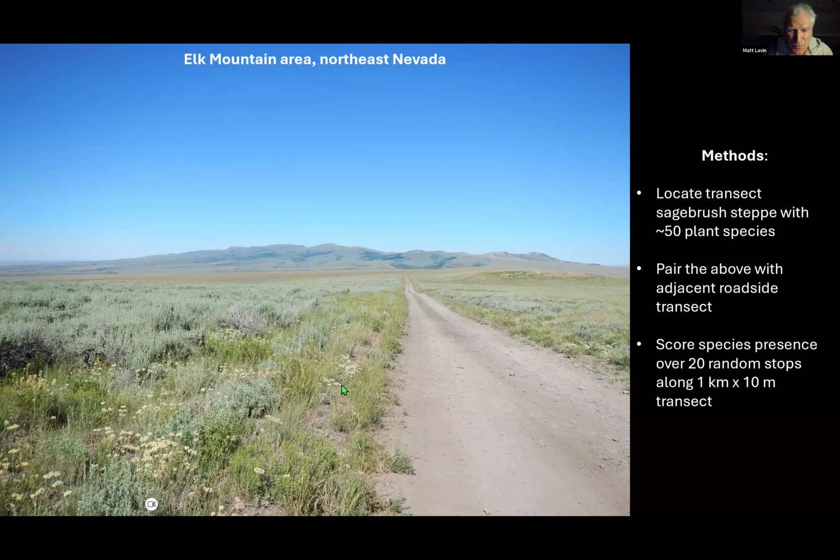So the question is, what are the plants that occupy or dominate this roadside vegetation? If roads serve as corridors for the introduction of non-native plants, then we should detect a lot of introduced plants along the road and in adjacent sagebrush steppe.